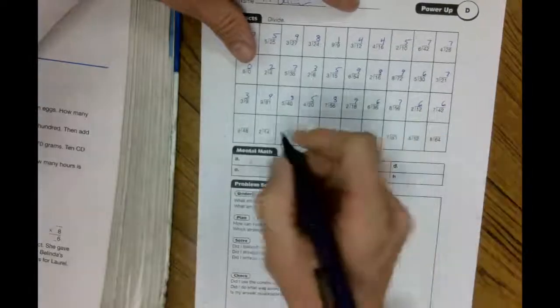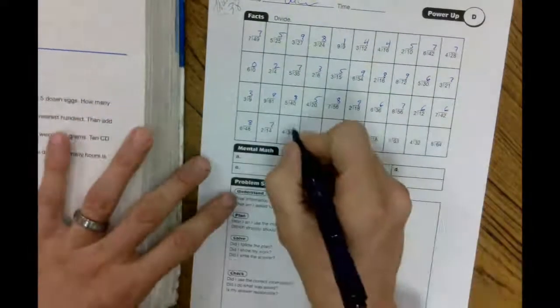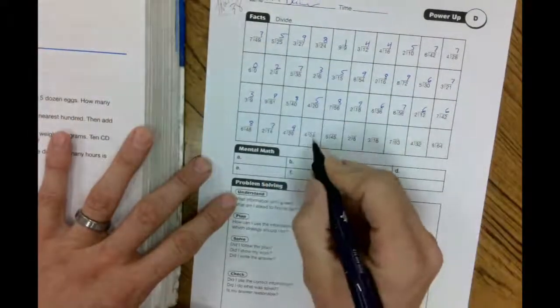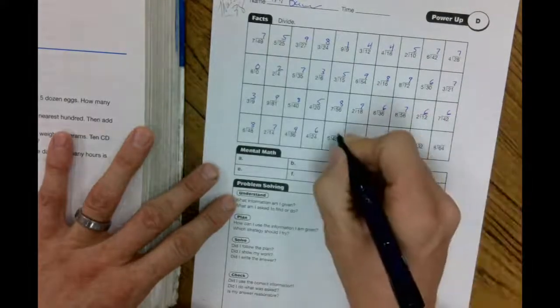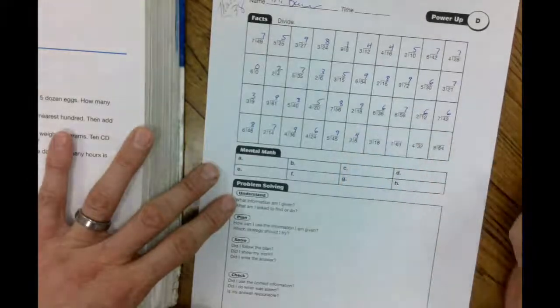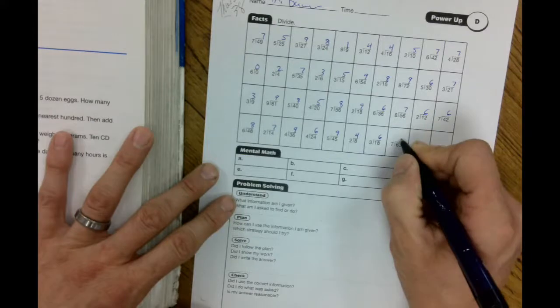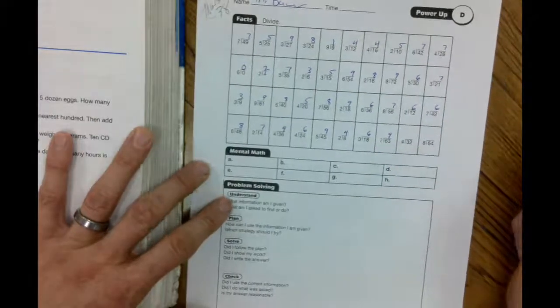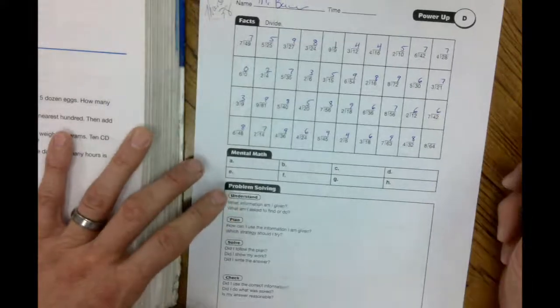Last column, 48 divided by 6 is 8. 14 divided by 2 is 7. 36 divided by 4 is 9. 24 divided by 4 is 6. 45 divided by 5 is 9. 8 divided by 2 is 4. 18 divided by 3 is 6. 63 divided by 7 is 9. 32 divided by 4 is 8. And 64 divided by 8 is 8.